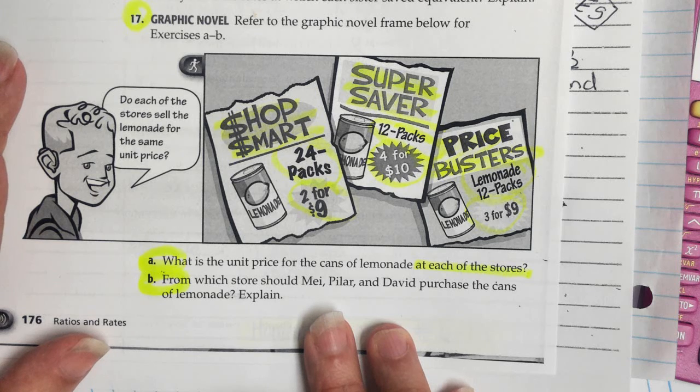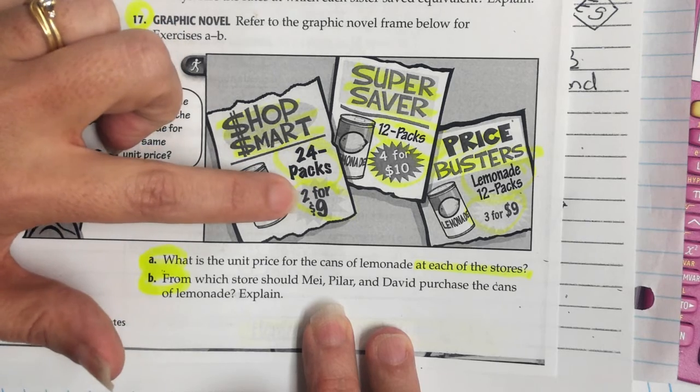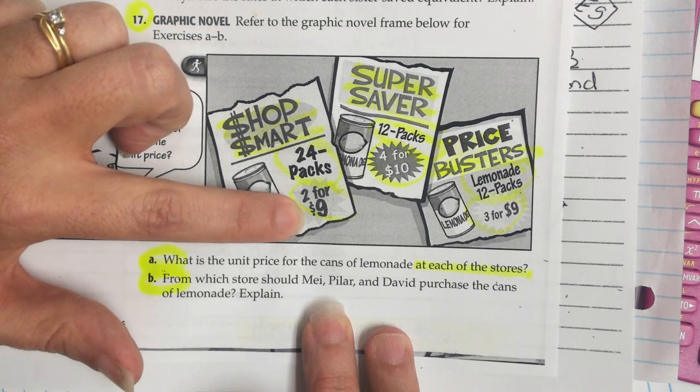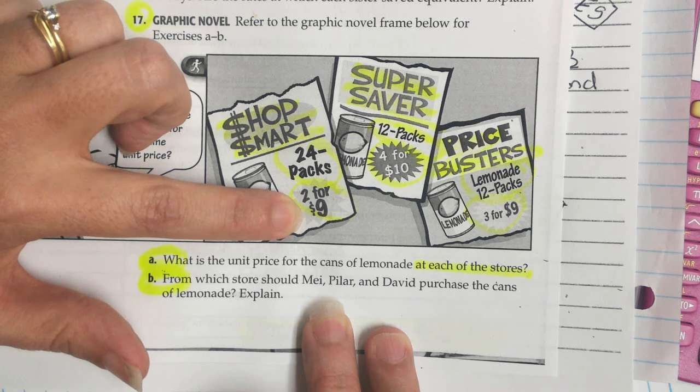Or, yeah, here's my thing, though. It's 2 packs for $9. You would use 2 and 9? Okay, so if 2 packs for $9, we need to find out how much is 1 pack, right?